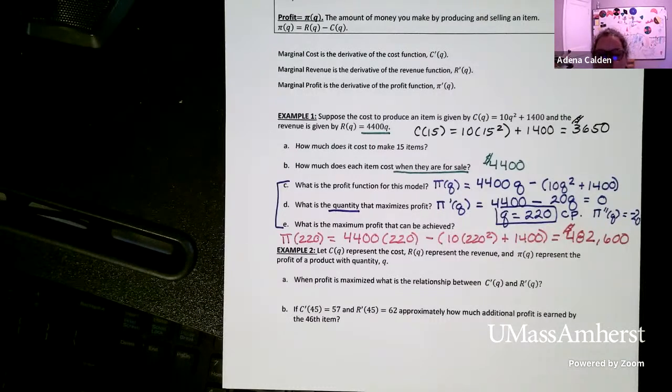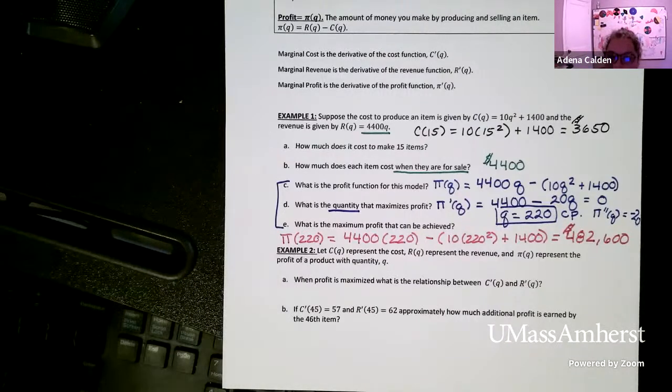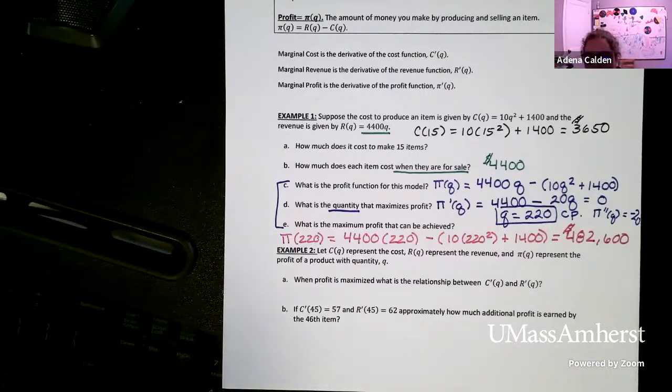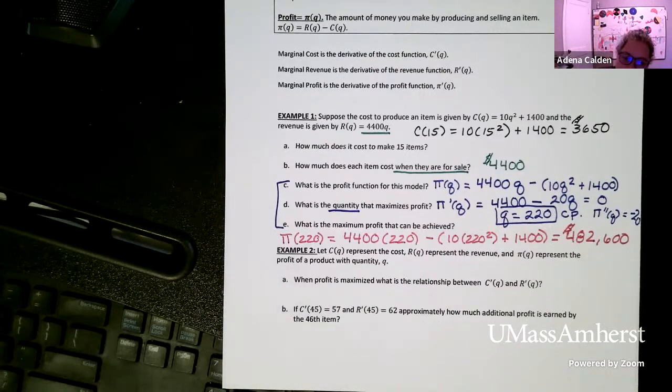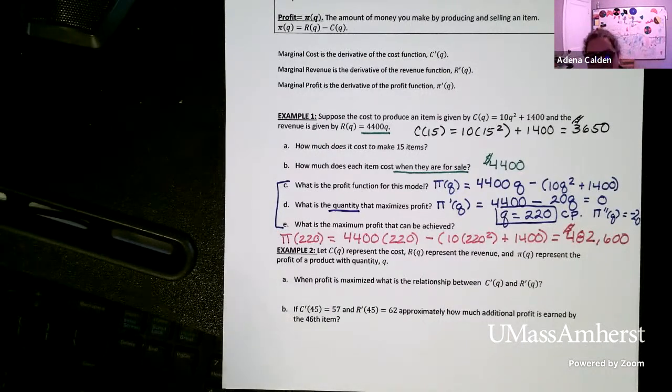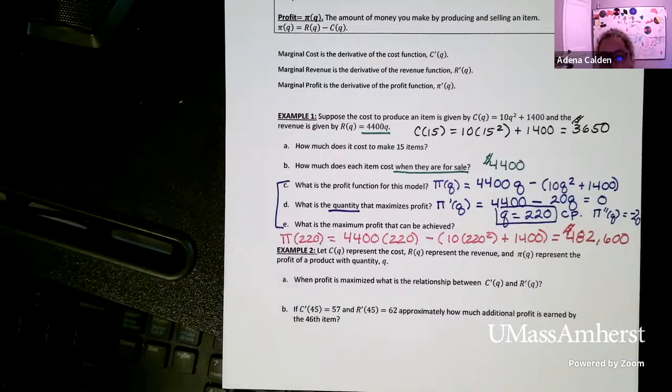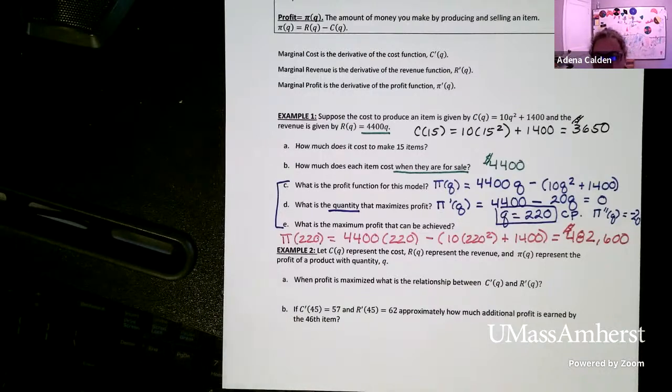But let's see. If Q represents the cost, R of Q represents the revenue, and pi of Q represents the profit of a product with quantity Q. Part A, when profit is maximized, what is the relationship between C prime of Q and R prime of Q? Part B, if C prime of 45 equals 57 and R prime of 45 equals 62, approximately how much additional profit is earned by the 46th item?